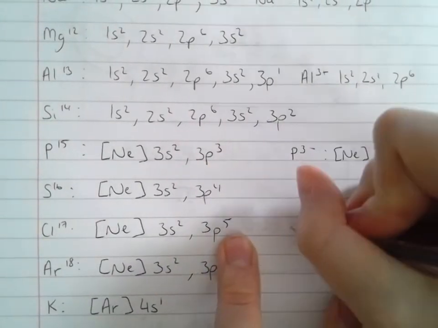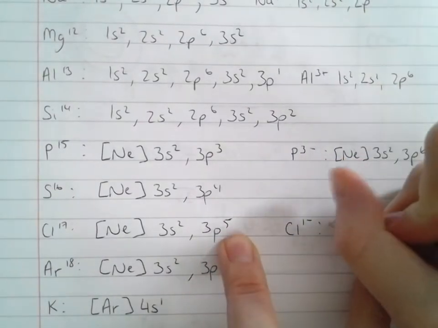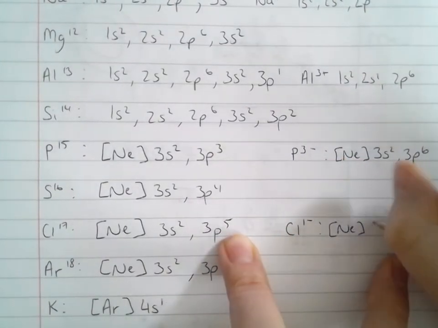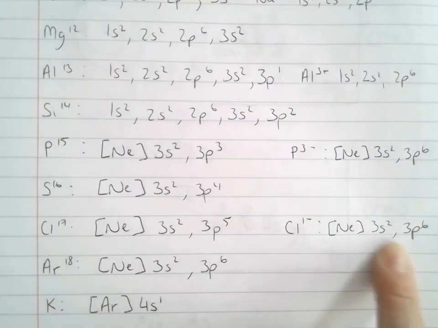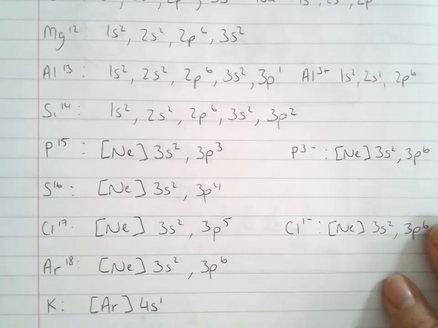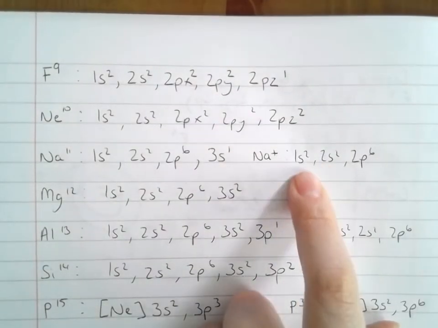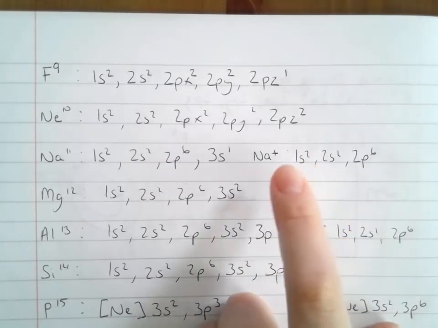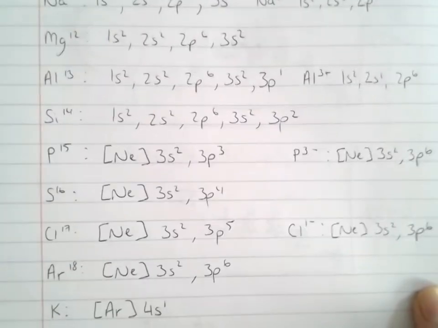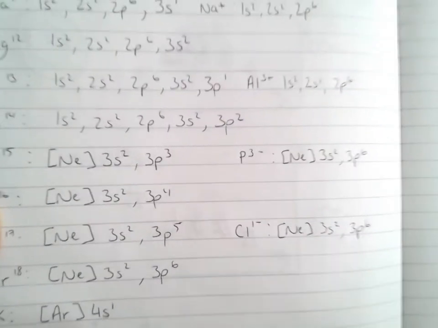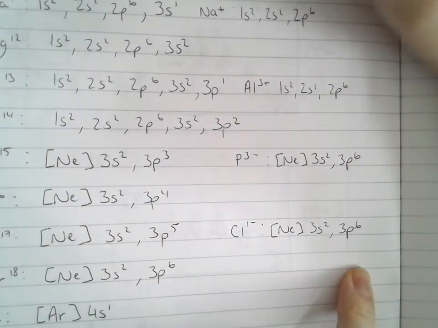If I was to do the same for chlorine, chlorine's in group 7, so it's going to have a -1 charge. It's going to gain 1 electron, and that electron is going to go into the available 3p orbital, giving me 3s2 and 3p6. So you'll notice that when I write the electron configuration for all of these ions, it matches a noble gas. Sodium now has a full outer shell, aluminium has a full outer shell, and phosphorus and chloride ions also have their full 3rd energy level, giving them also a full outer shell.